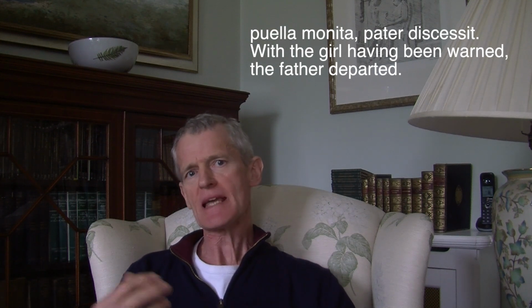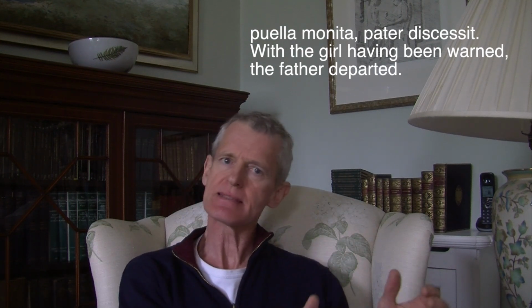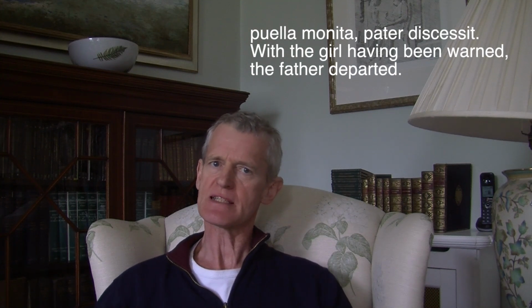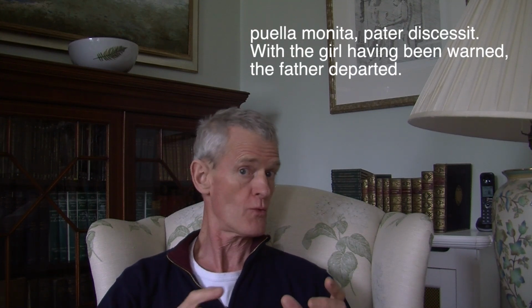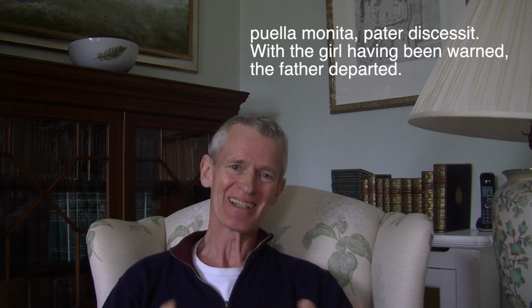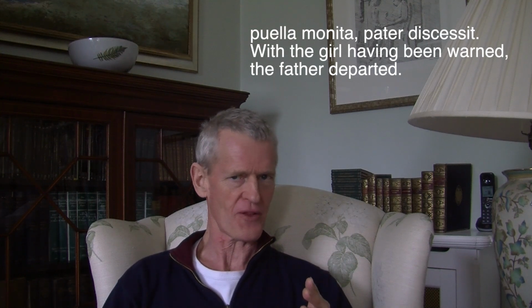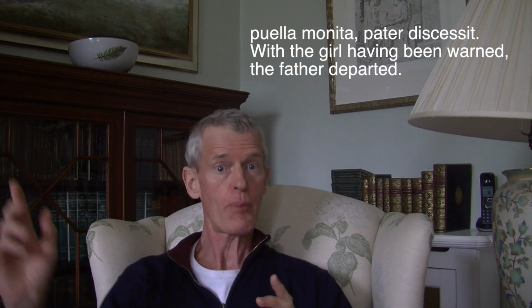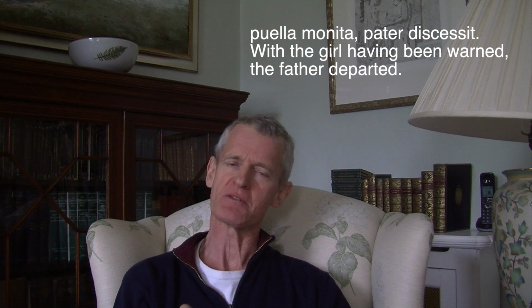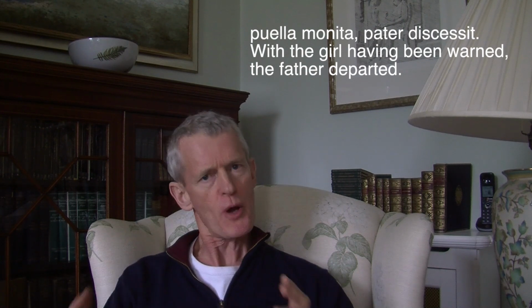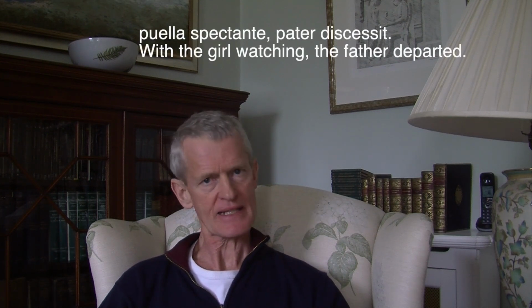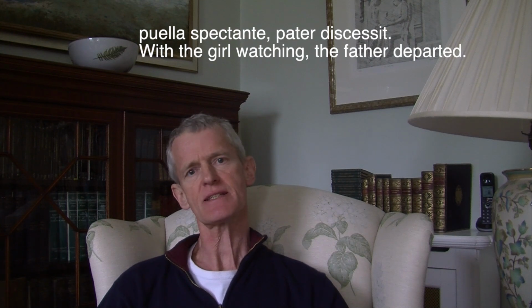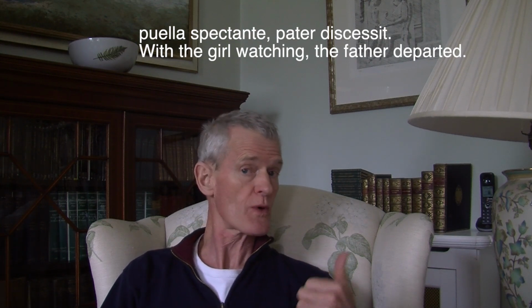Okay, so again, you've got this idea of a scene-setting phrase going on that is telling us a little bit more about the circumstances in this sentence, but it's nothing to do with the father. The father departed, okay, but with the girl having been warned. Now, in both of these examples, we can do a little bit better than to translate them so literally. So, with the first one, we had puella spectante, pater discessit, and we translated that initially as with the girl watching.